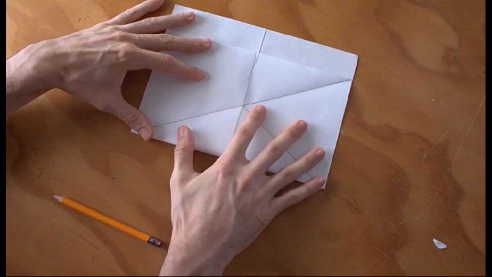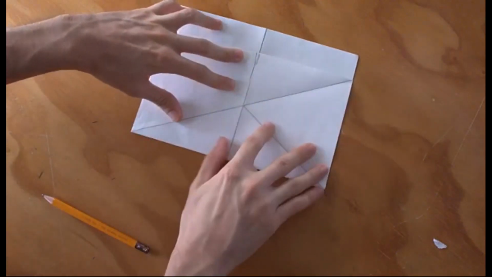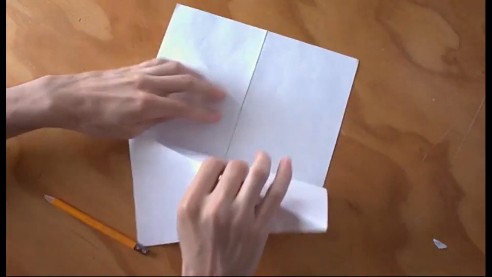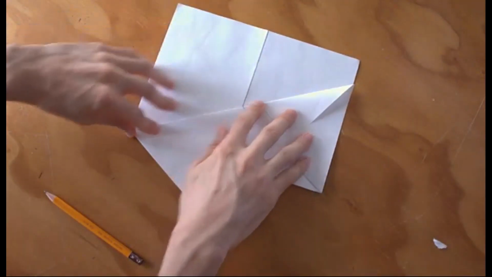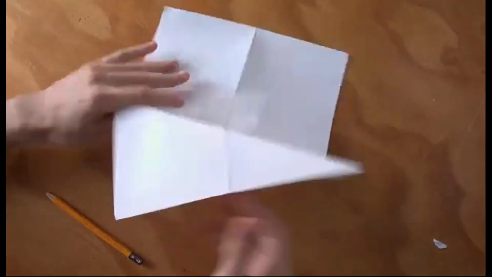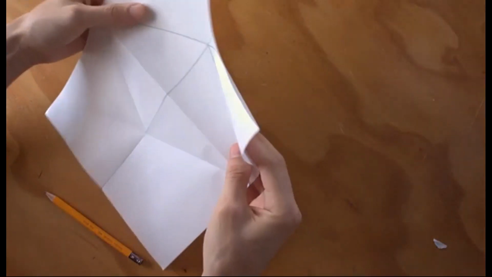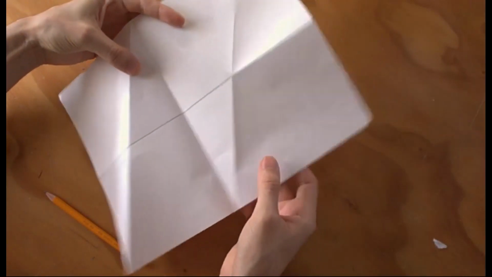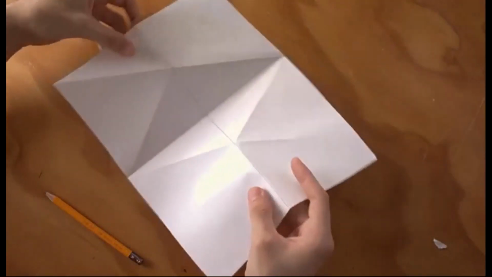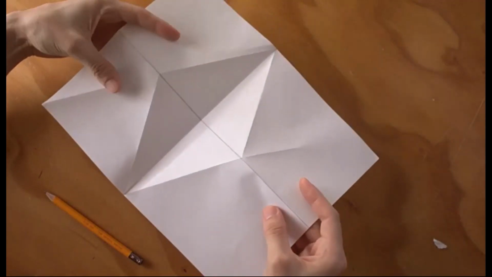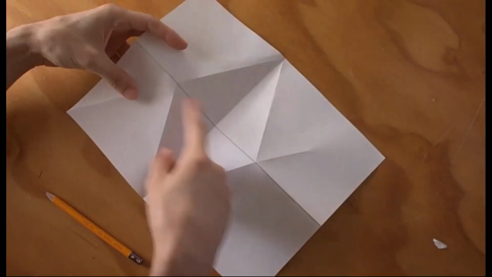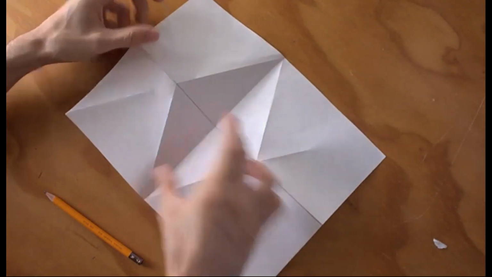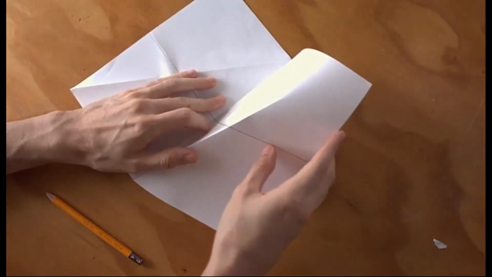Now that I have them marked, I can see very clearly that it ends there, it ends there. If I fold this down also, I'm going to see that this one's going to match with that one. So I have these mountains. Now what I want to do is put this mountain onto the half here.